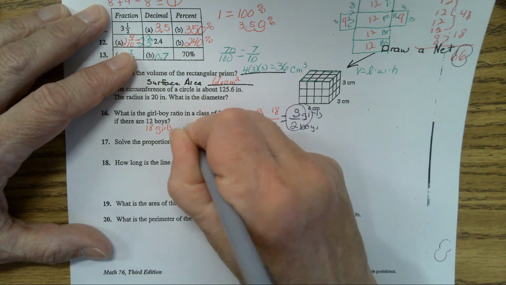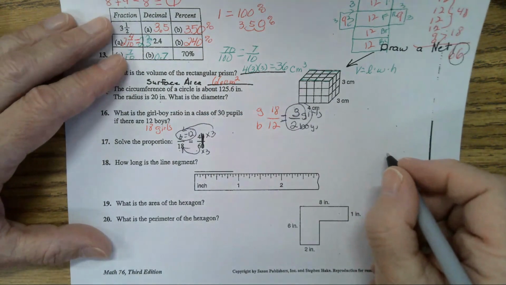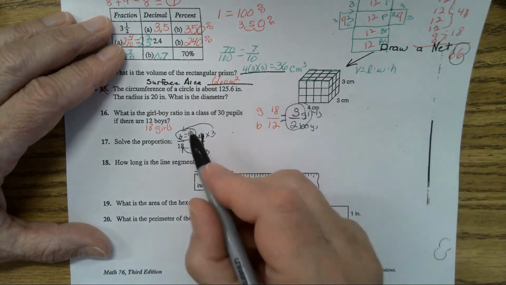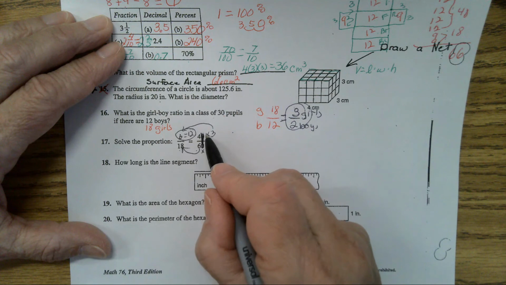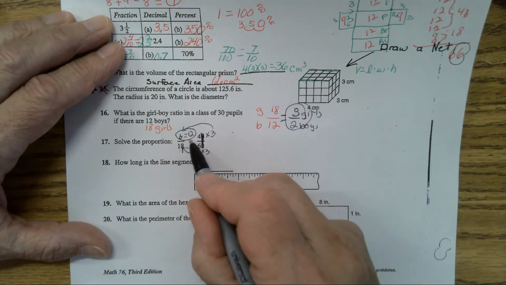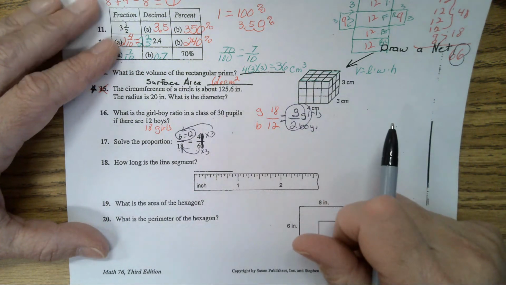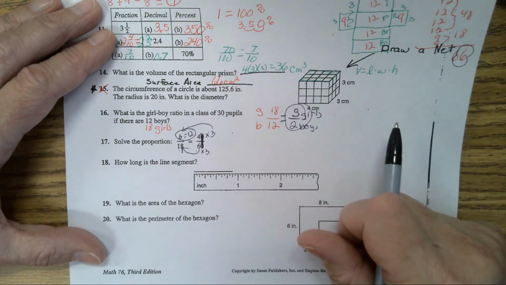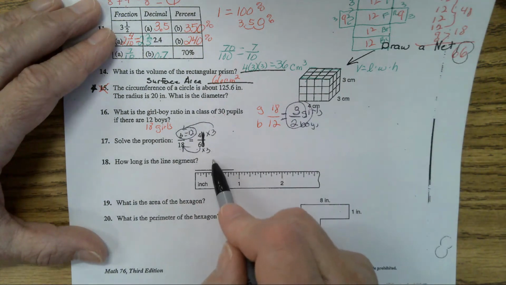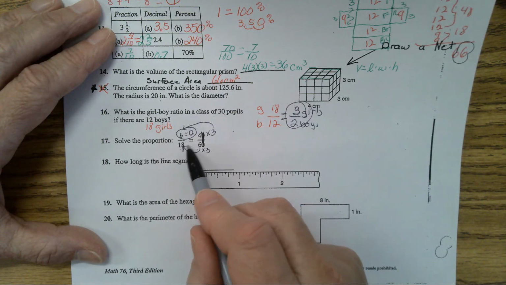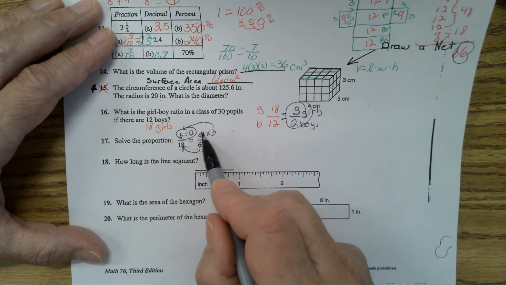The answer is 12. Now, let's say you're not good at this. All you do, kids, is you cross multiply and divide. 18 times 40 divided by 60 will also give you the answer. It's called cross multiplying. If you can't do it this way, just do 18 times 40 divided by 60.